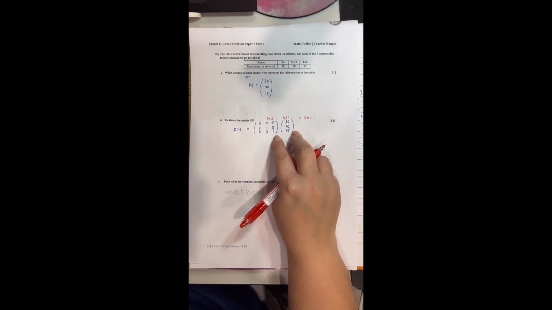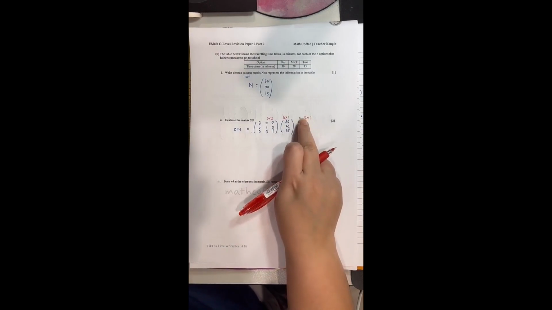Hello, you're coming in so late? Okay, so you will expect a 3 by 1 matrix.